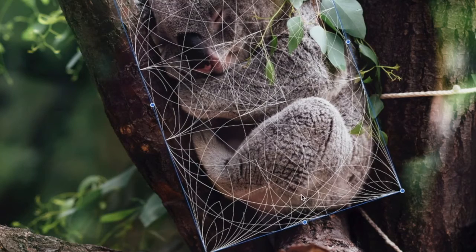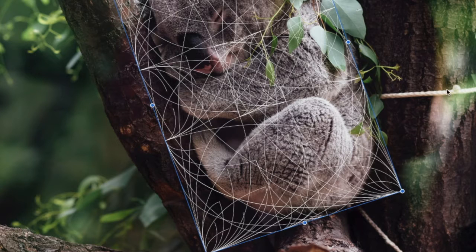Go a little higher. That's almost talking about this bottom part. It's talking about that leg.